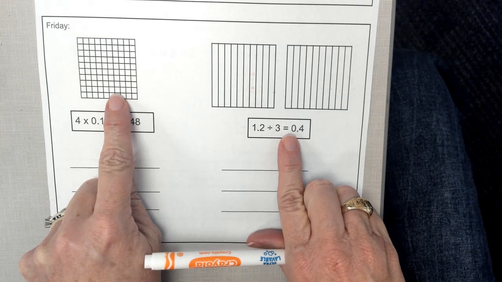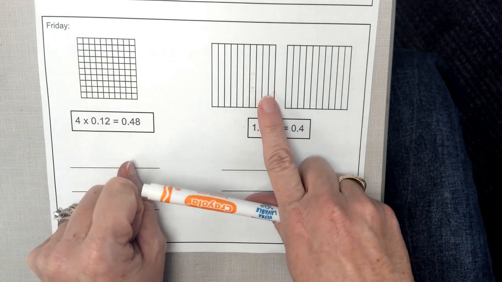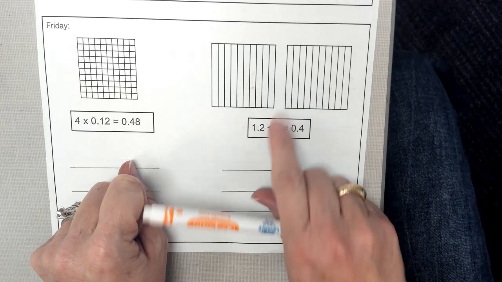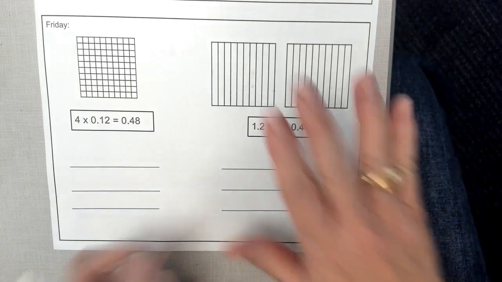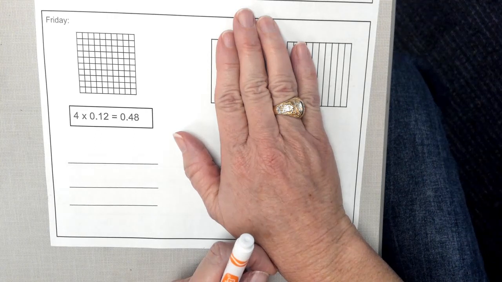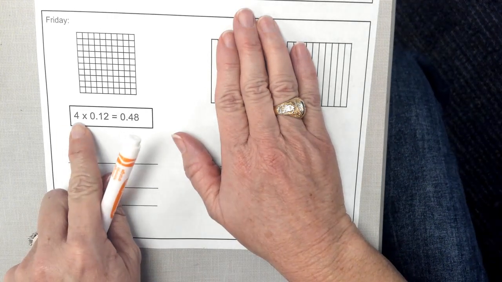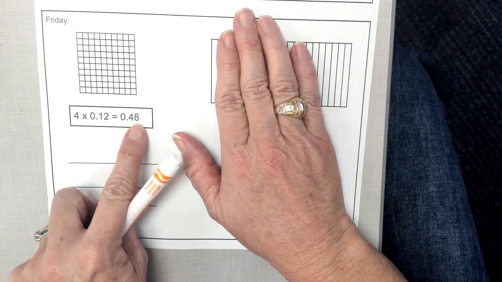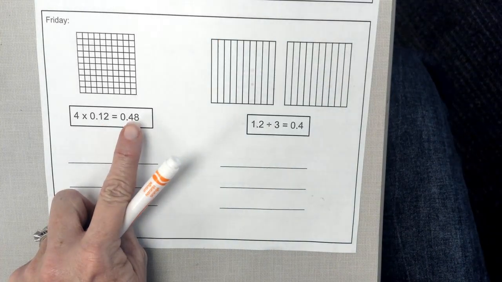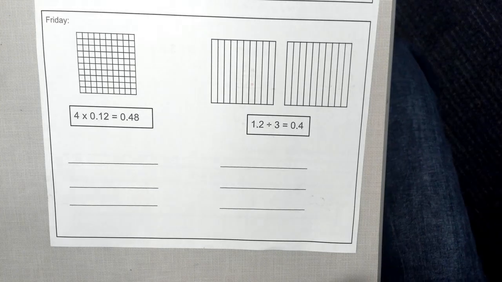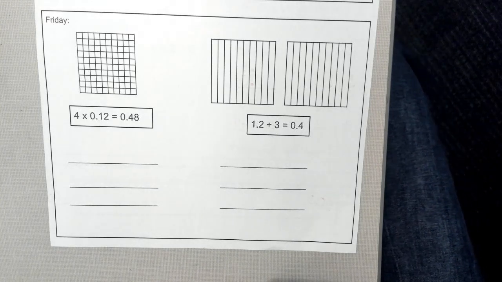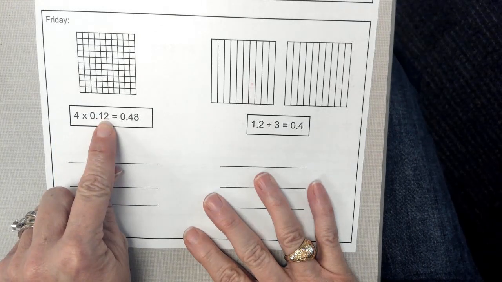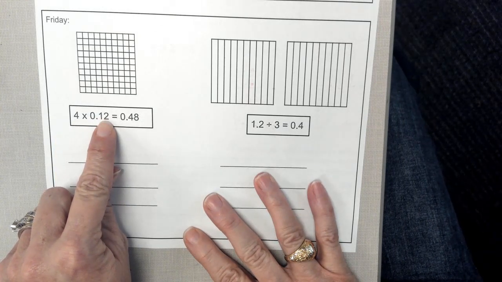This is a hundredths model, and this is a model that has been divided into 10 equal pieces, and it looks like we have two of those models here. We're going to first talk about just this model. The equation that we have is 4 times 12 hundredths equals 48 hundredths. So pick two colors, and shade in 4 groups of 12 hundredths each. And remember, this should be a continual model.